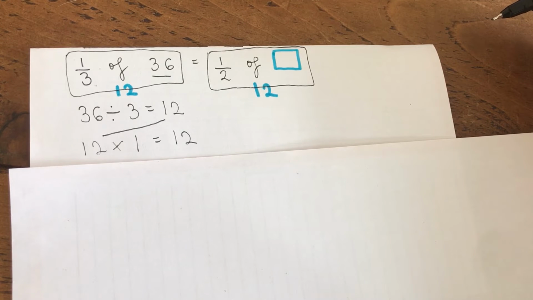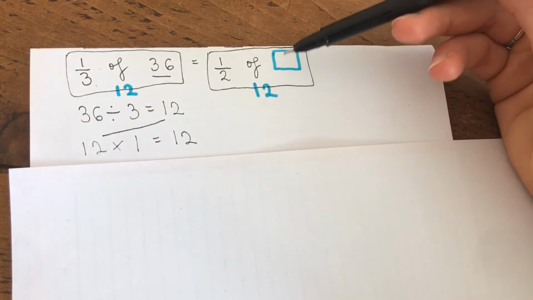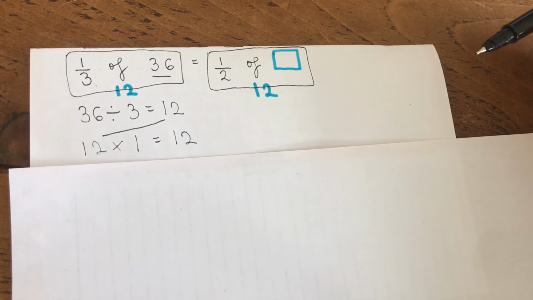Have a little think. I don't really need to write anything down for this, because this is one we can do in our head, because we can work backwards and double the answer to find out what the original total was. So just pause if you need to. I'll wait for 5 seconds and then I'll let you know the answer.